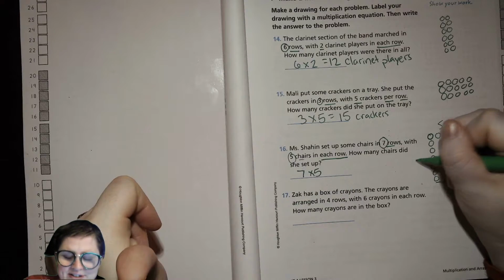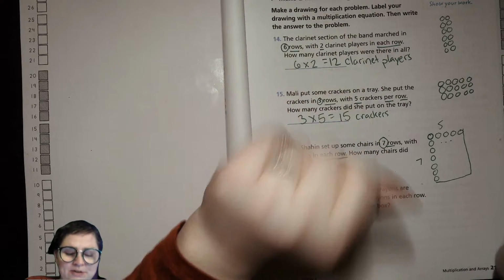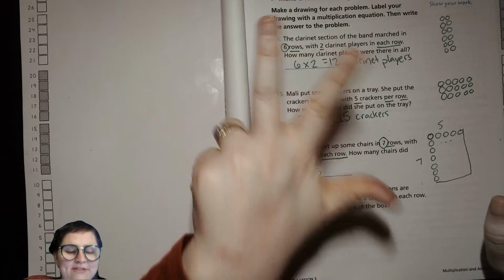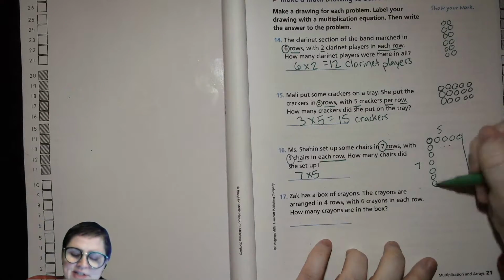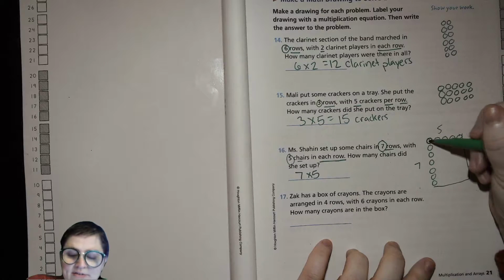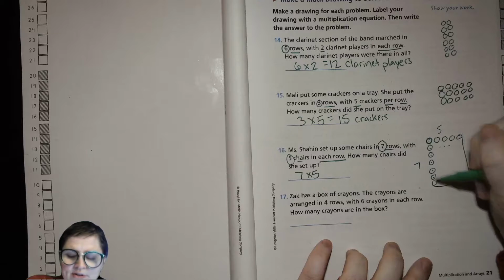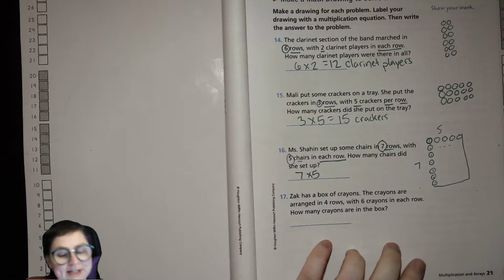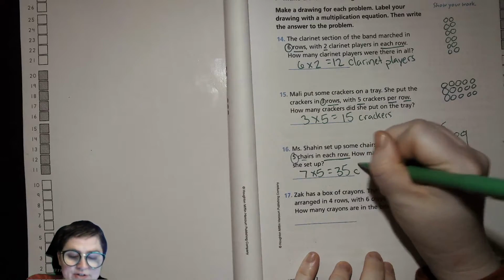So 5, 7. Let's count by 5s until we have 7 groups of 5. 5, 10, 15, 20, 25, 30, 35. If you wanted to use the picture, you could count each of these beginnings of the rows. 5, 10, 15, 20, 25, 30, 35. Pretty neat. 35 chairs.